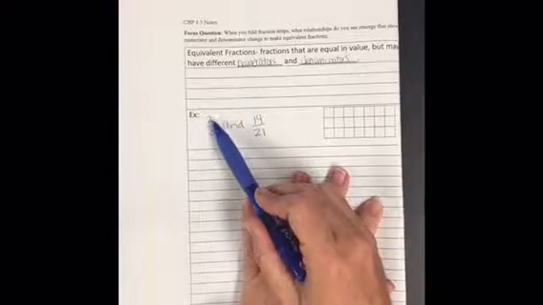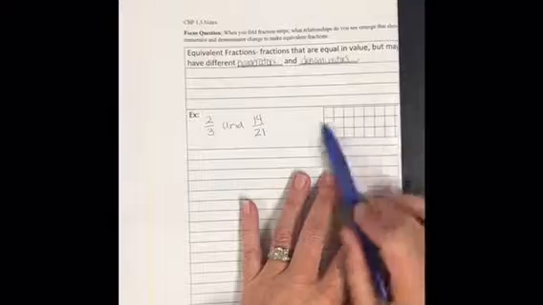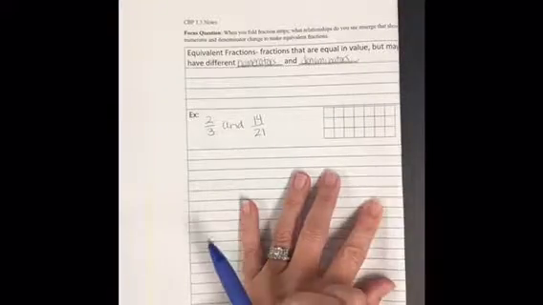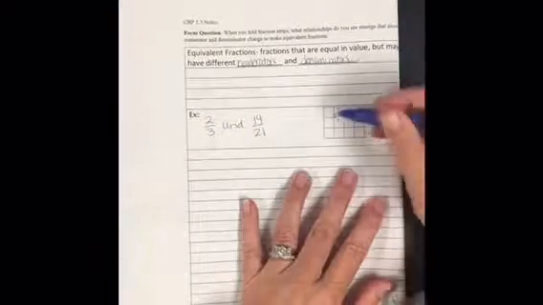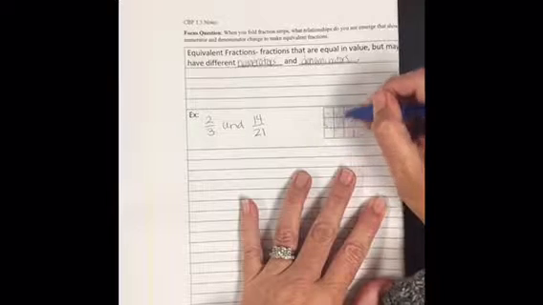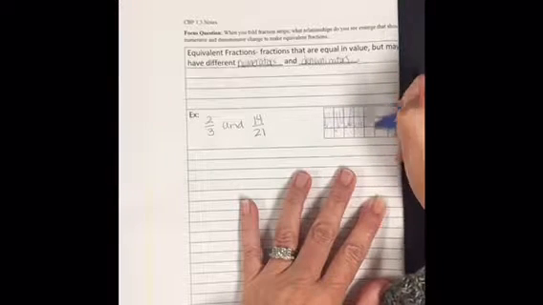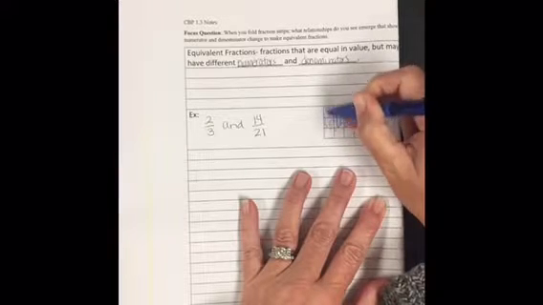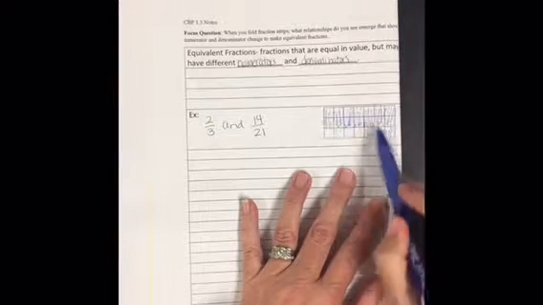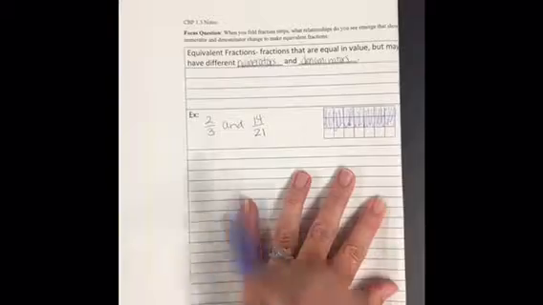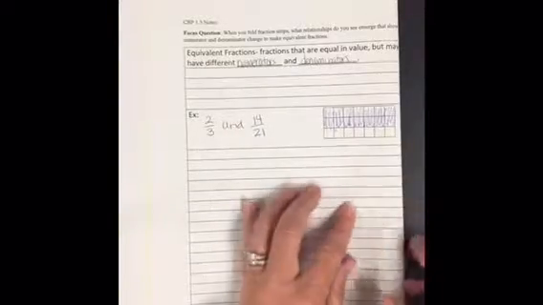So if I shade 2 out of every 3, we've got 21 squares here, 3 by 7. If I shade 2 out of every 3 of these, I've shaded 2 out of every 3. I have shaded 14 out of the 21. Okay, that makes them equivalent fractions.